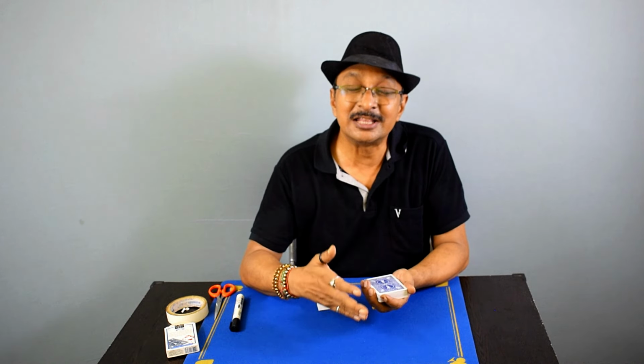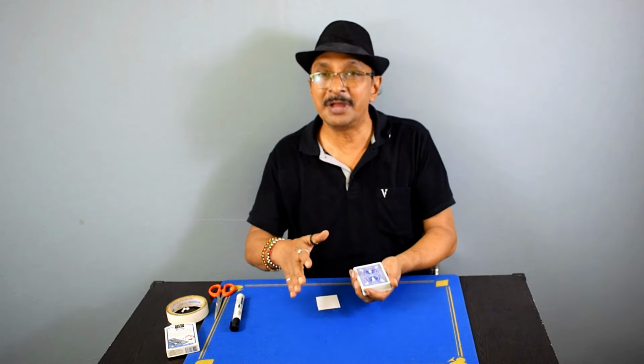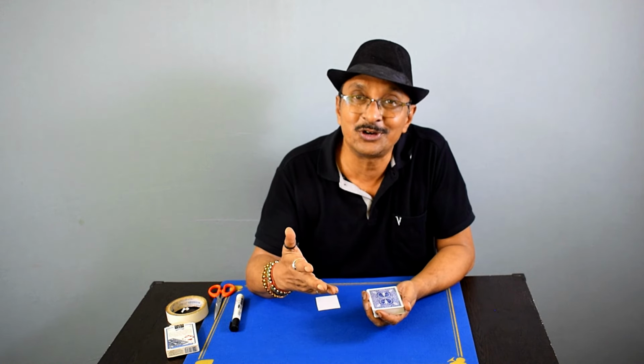Otherwise, if you say that I'm shuffling the cards, all the cards are mixed, then the spectator might ask for the deck to give a shuffle. If it is so, then you cannot perform the trick.